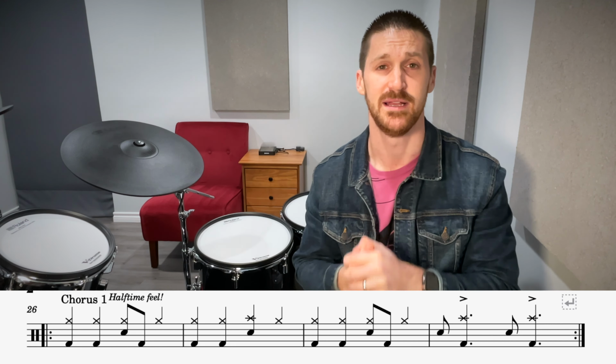So in the chorus here, instead of doing the snare backbeat on 2 and 4, we do the snare hit only on beat 3. 1, 2, 3, 4. 1, 2, 3, 4. So it feels like it's slowed down.